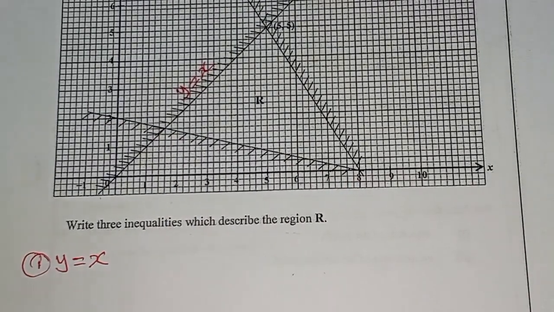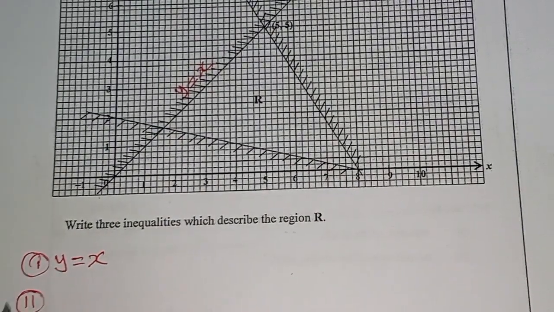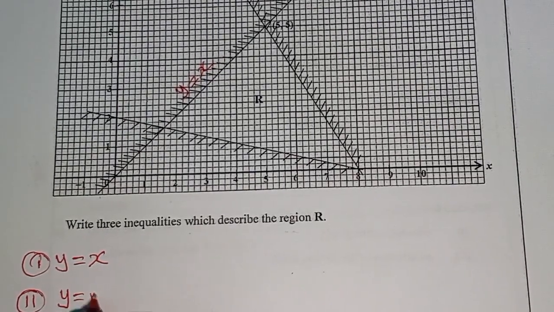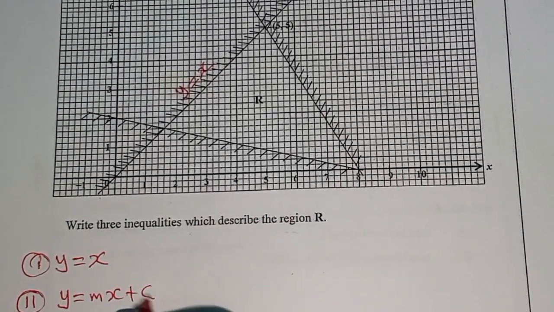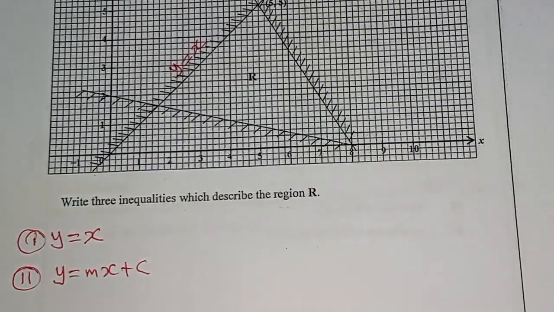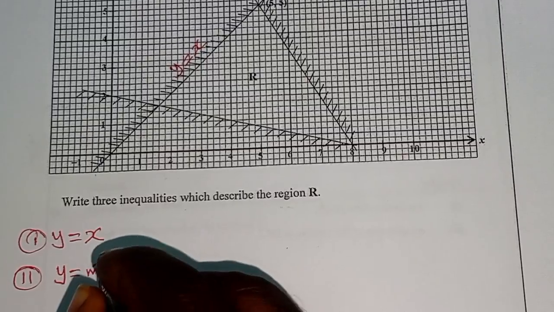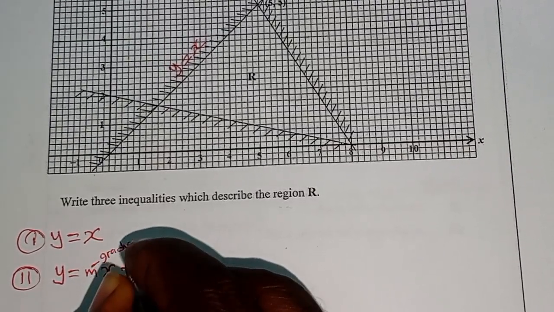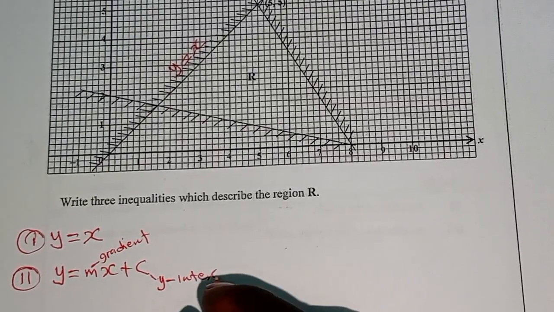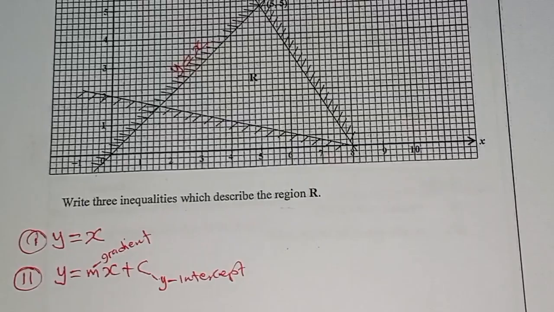Then the second thing, I have this line. Okay, so how do we find the equation of a straight line? By applying this formula, y equals mx plus c. So remember that this is gradient. This is y-intercept.